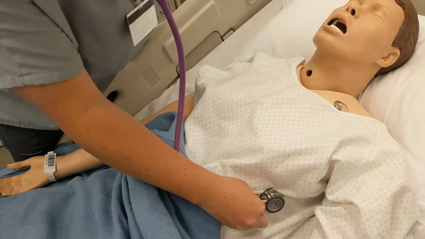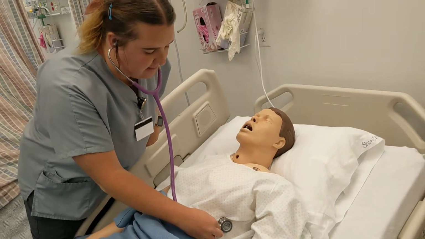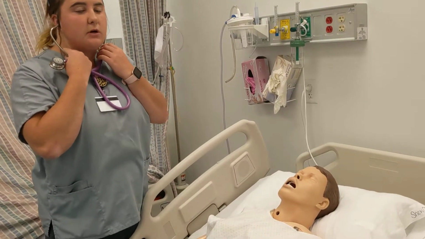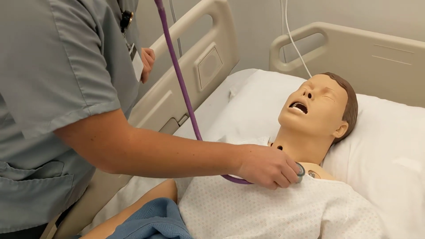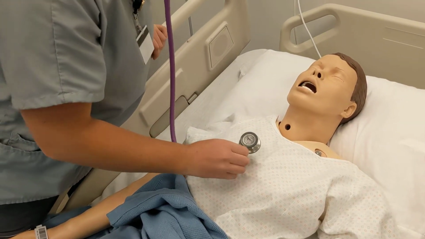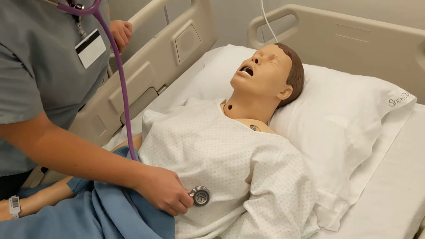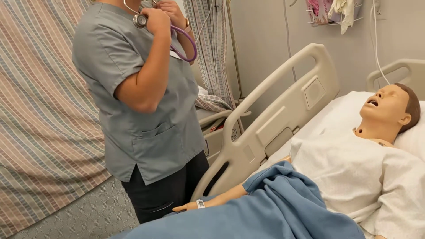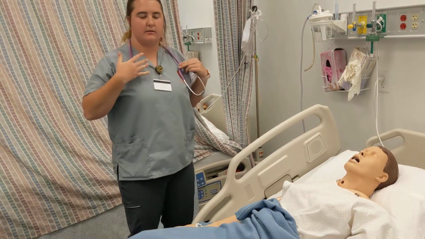I'm going to assess the rate and rhythm for a full minute if this was a real patient. Okay, and now I'm going to listen to her heart. I'm going to listen to the aortic point, the pulmonic point, Erb's point, the tricuspid point, and the mitral point. Okay, everything sounds really great. Her rate and rhythm sound good. I can hear it really well.